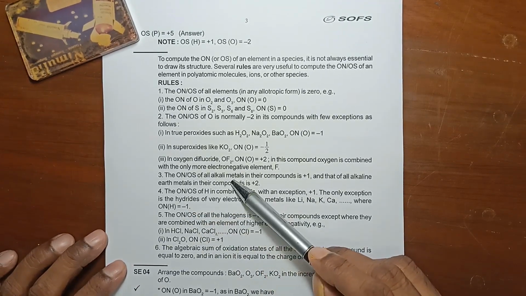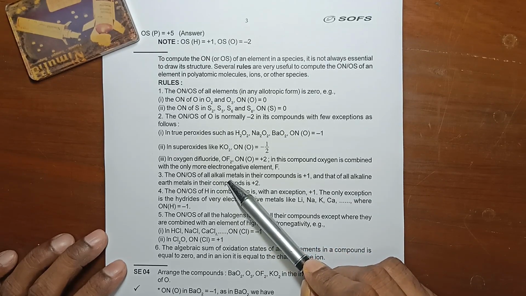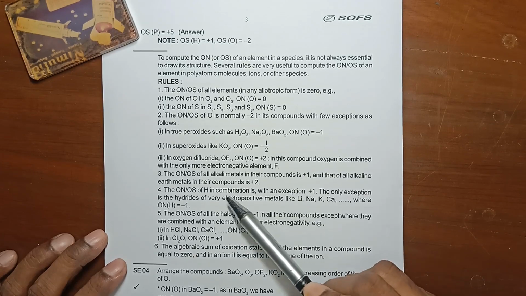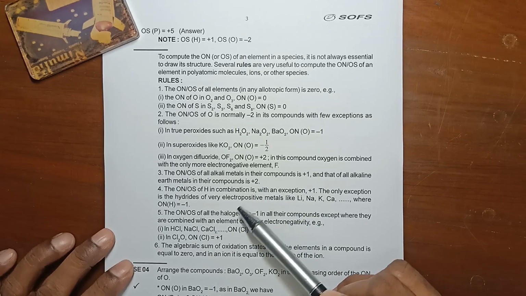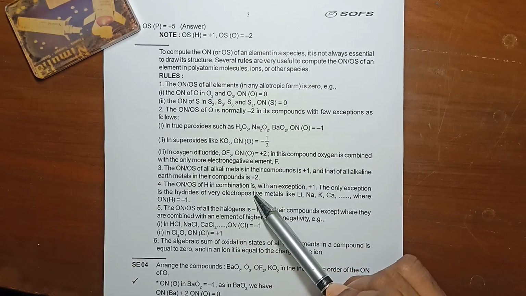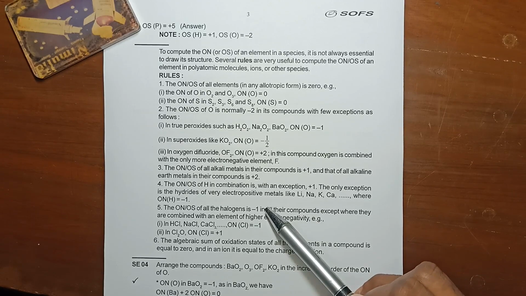Similarly, all alkali metals have an oxidation number of +1, like sodium +1, potassium +1. And alkaline earth metals like calcium, barium, etc., always have an oxidation number of +2. Now the oxidation number of hydrogen in combination is usually +1, but there is one exception.